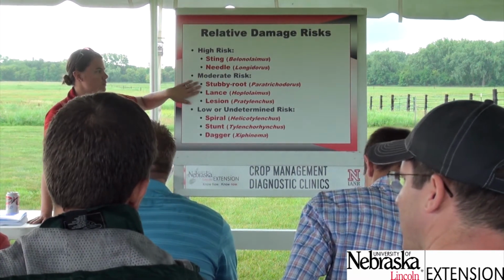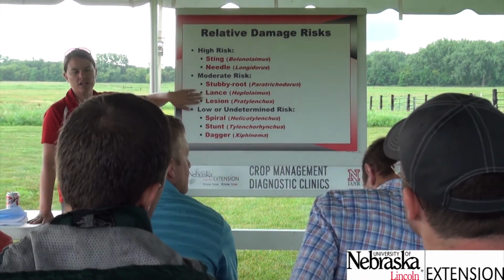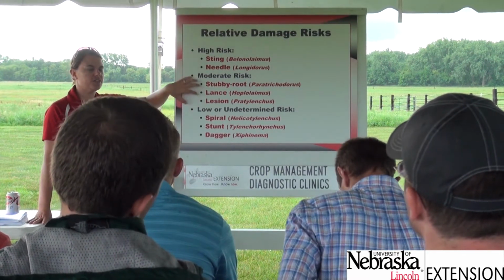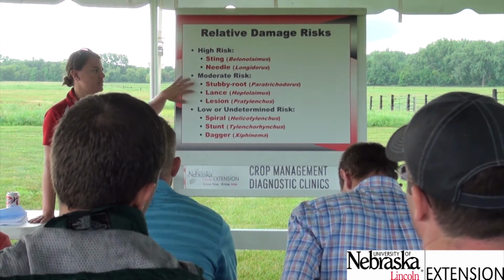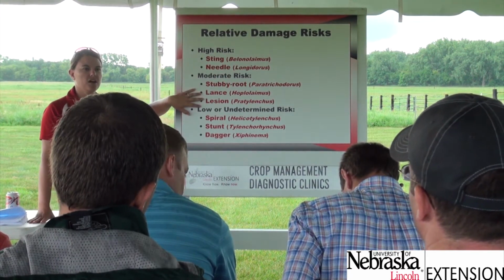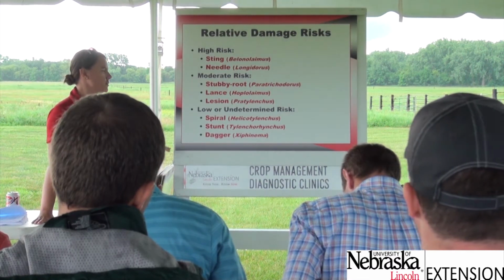When you get down to these moderate risk, the stubby root, the lance, the lesion, those are your two endoparasites here, they can have significant yield loss depending on what your population density is. So it kind of depends on what your population is for these, but they can be a pretty high risk too depending on the amount that you have.